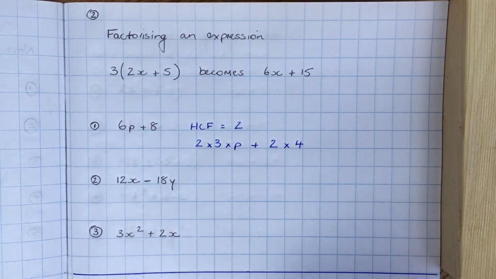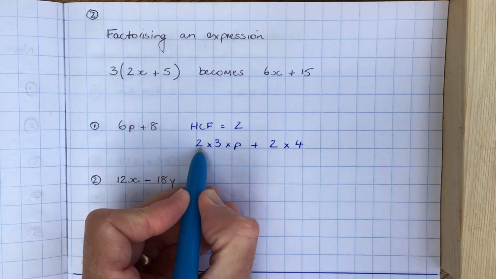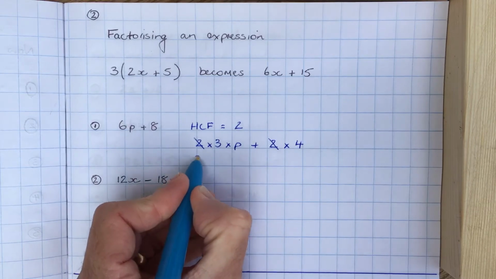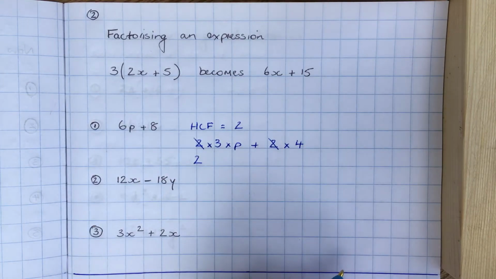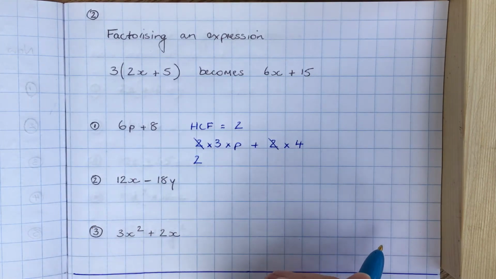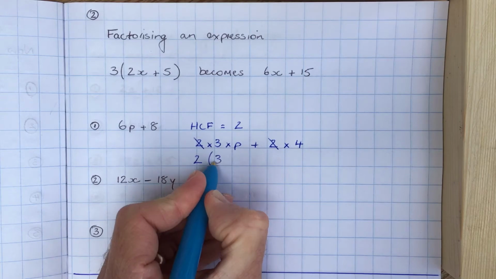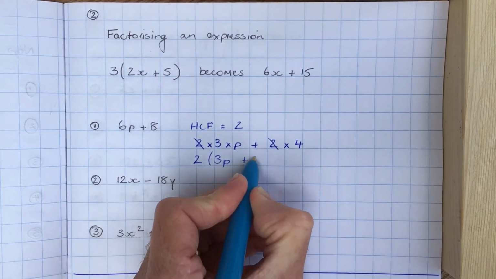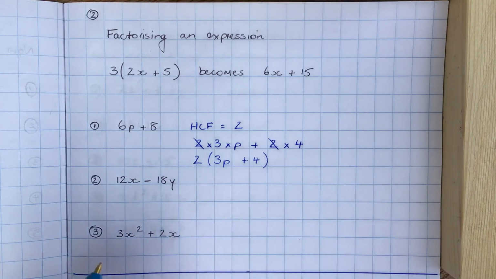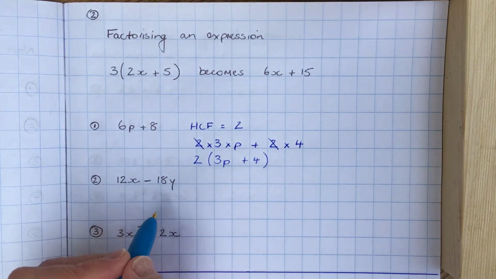Now, to get this into our bracketed expression, we look at what's common on both sides. If we look here, we've got a 2 here and a 2 here, so we can cross those off, write that down. Is there anything else common on both sides? No, we've got 3p here plus 4. So we shove that in a set of brackets, 3p plus 4. And there's our question.